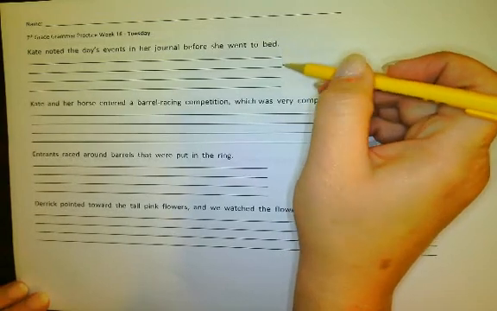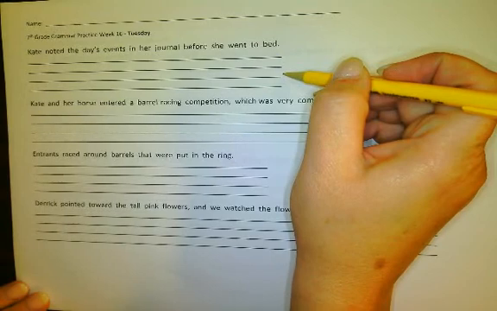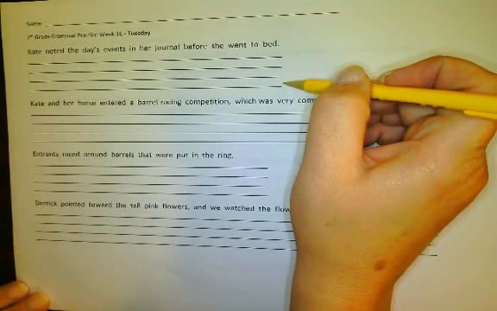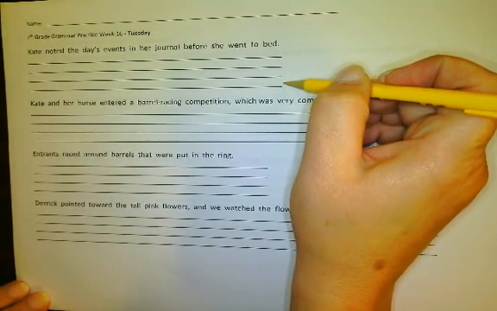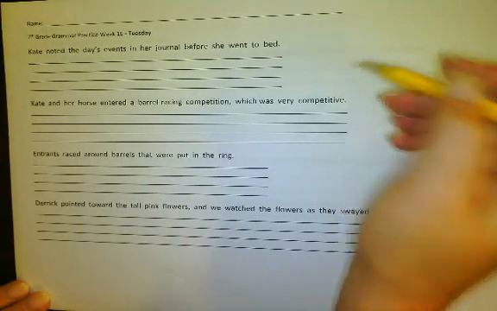So level 1 is parts of speech, level 2 is parts of a sentence, level 3 are phrases called verbals, level 4 is clauses, and then we identify what type of sentence it is. So let's go ahead and get started.